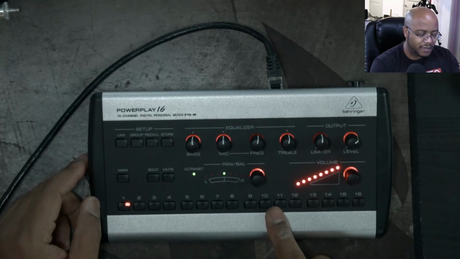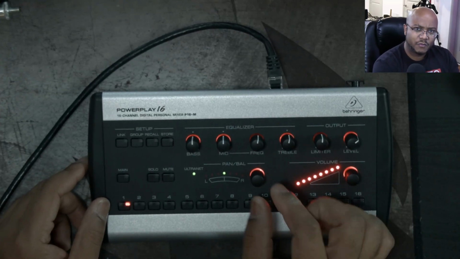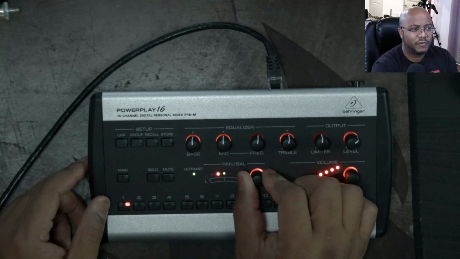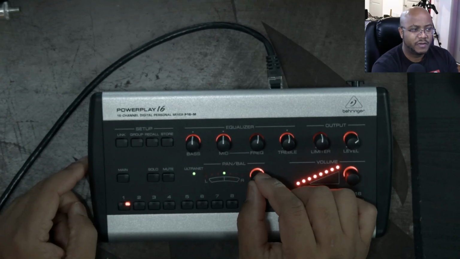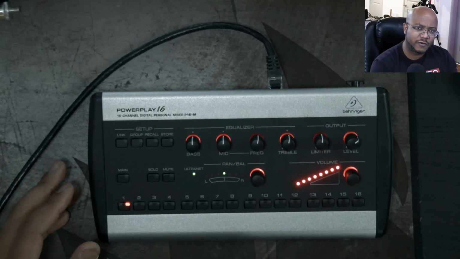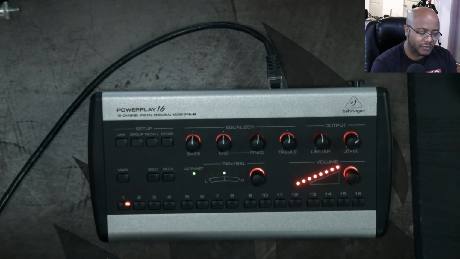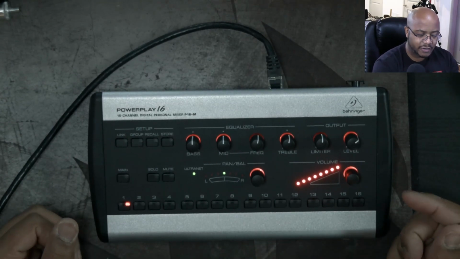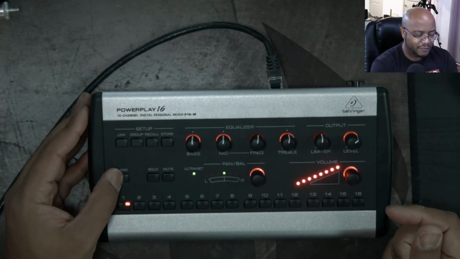Now, for each channel, you do have a pan where you can move everything over to the left or the right per channel. You press in the button, it will zero itself back out to the exact middle, and that's for every single channel.